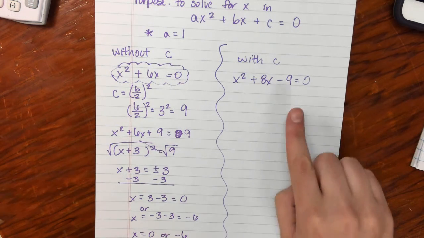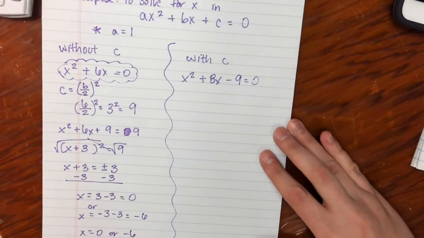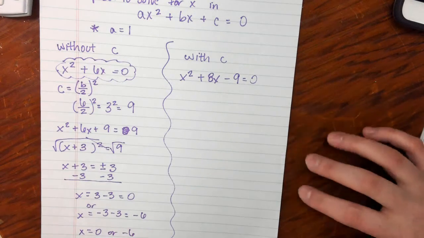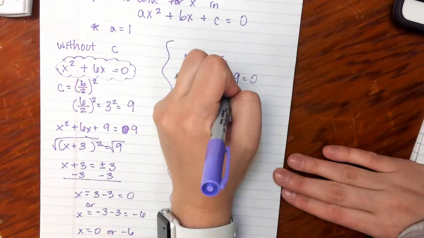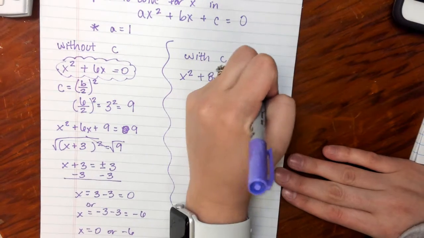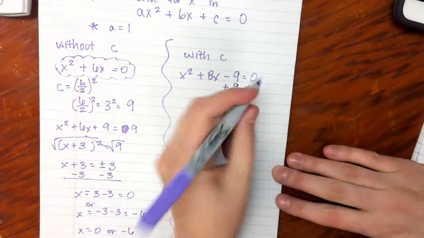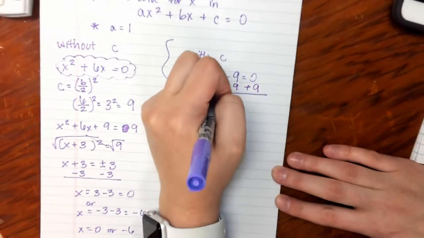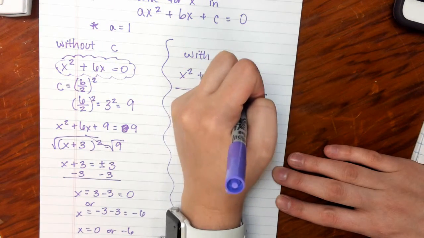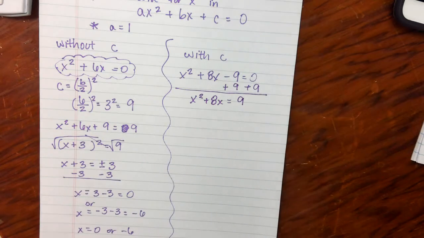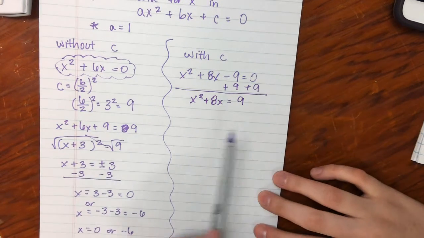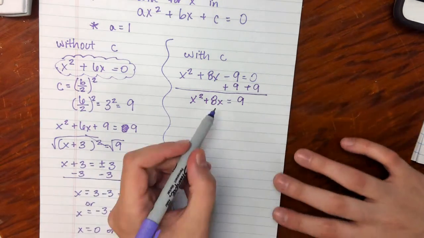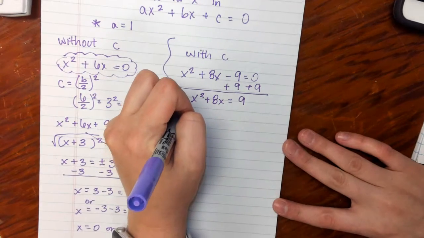However, sometimes it will have a c in there, and you can use this to your advantage. First, I want to move the c to the other side of the equal sign. x squared plus 8x is now going to equal 9. And now I can follow the same steps as without a c. So now I can create my own c.